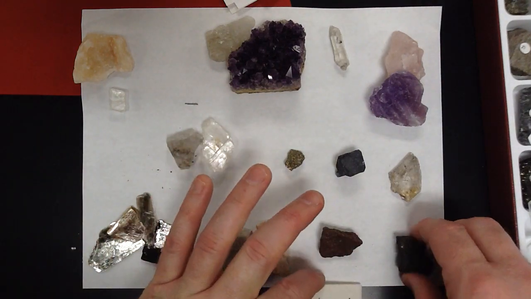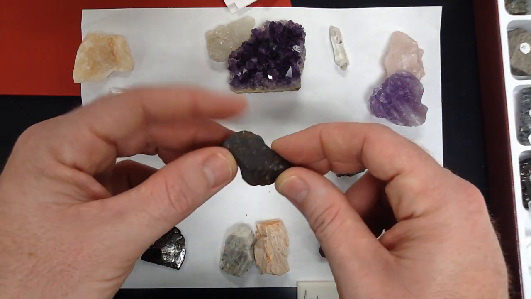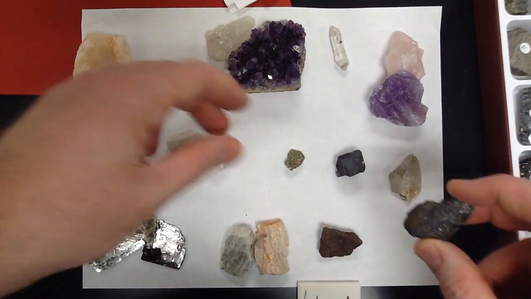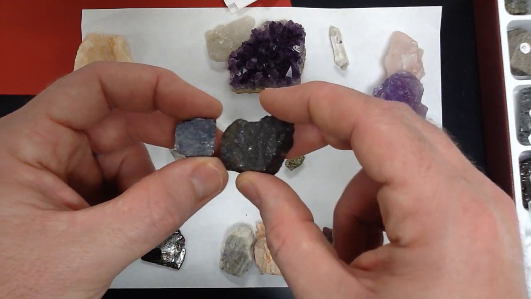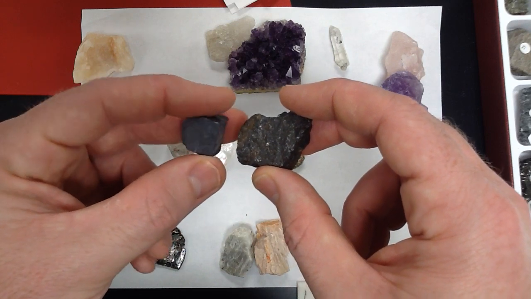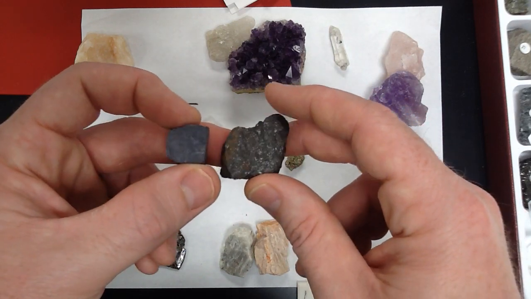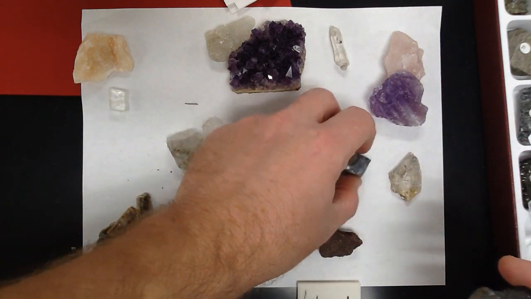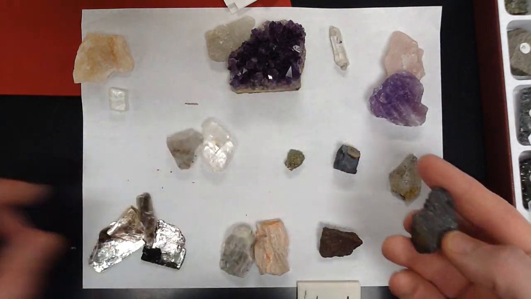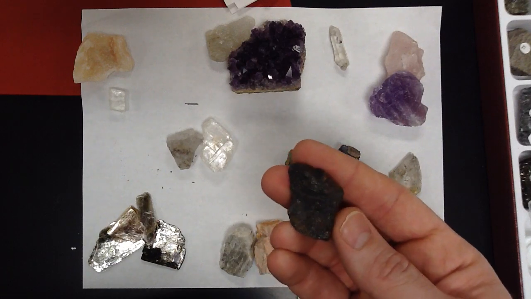And then lastly, we have magnetite, which, if you see them in person, does have a very different look than galena. Galena is more this light gray, pencil lead look, where magnetite is more of a black and can kind of be rusted. But as you might have guessed from the name, magnetite is magnetic.